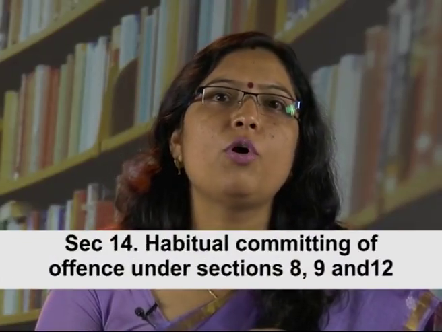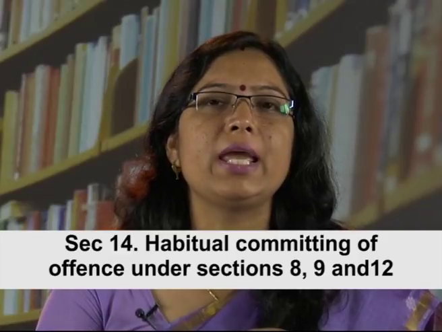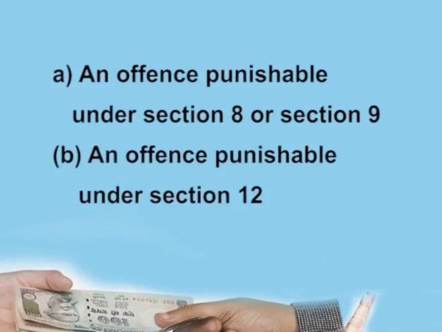Section 14. Habitual committing of offence under section 8, 9 and 12. Whoever habitually commits an offence punishable under section 8 or section 9 or an offence punishable under section 12 shall be punishable with imprisonment for a term which shall be not less than 5 years, but which may extend to 10 years and shall also be liable to fine.